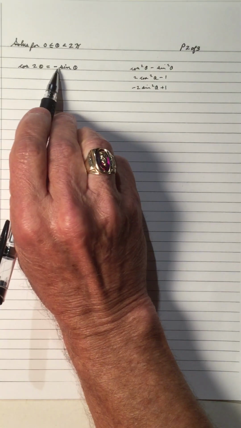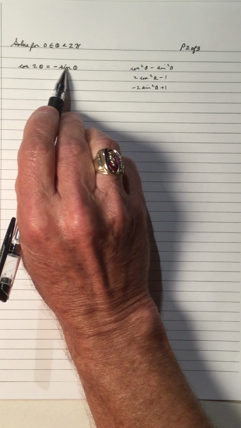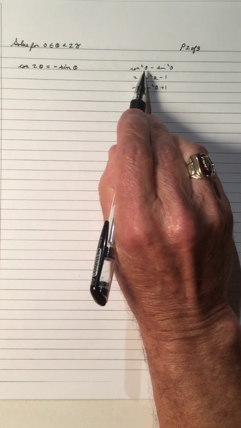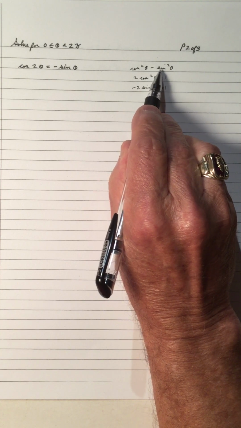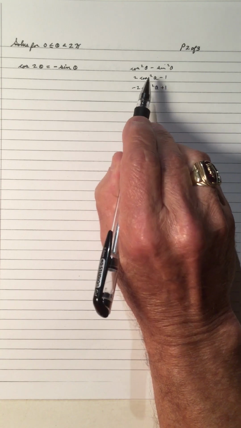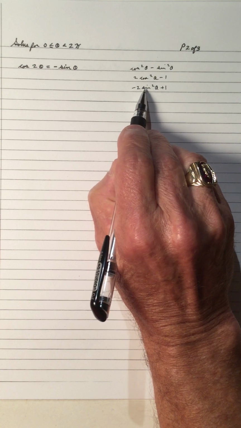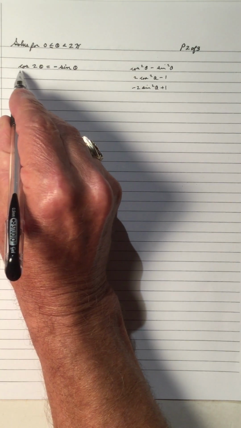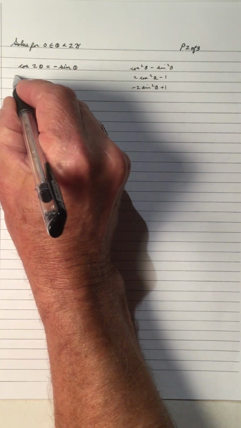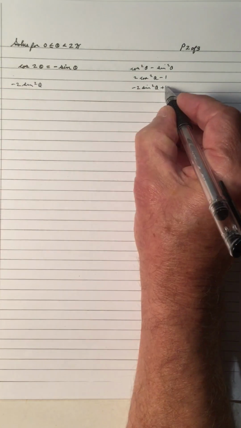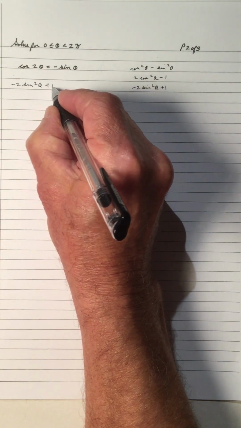Well, because we have the negative sine on the right side, I'm going to use the last one. If I use this one, I've got to change the cos to a sine. If I use this one, I've got to change cos squared to a sine. So I'm going to fill in cos 2 theta as negative 2 sine squared theta plus 1.